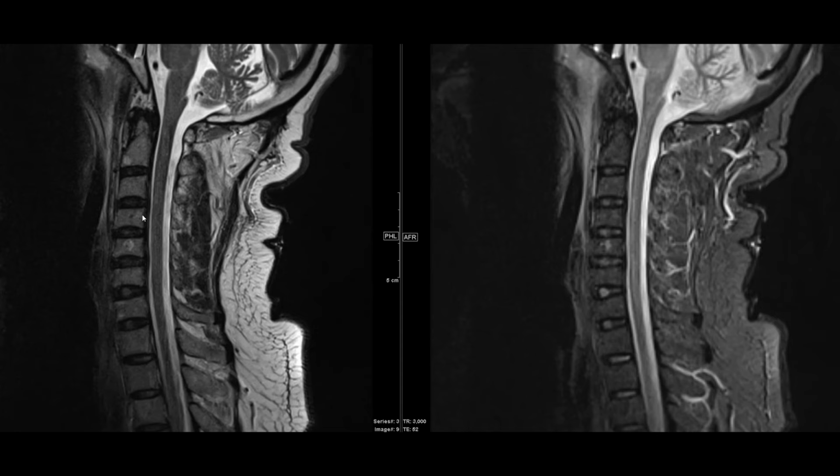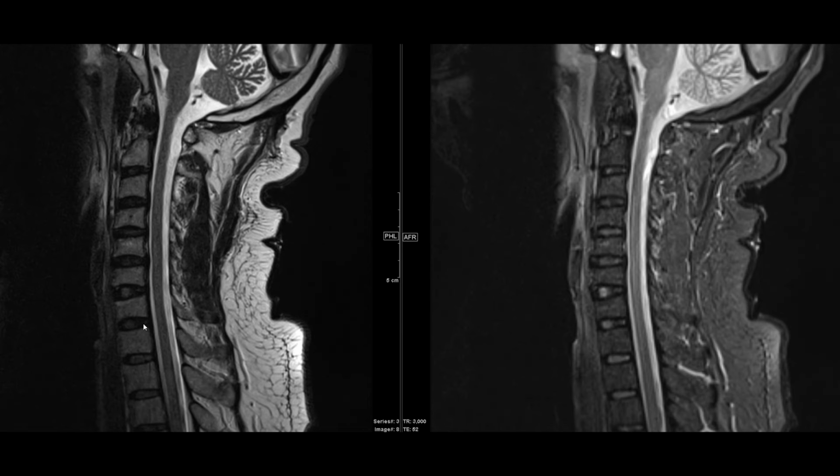So here I've pulled up the sagittal T2 on the left and the sagittal STIR on the right. We're going to take a look at the discs here. So the discs are these intermediate to dark structures in between the vertebral bodies. What you'll see is the central portion of the disc here has greater water signal. That's the nucleus pulposus of the disc, whereas the outer part of the disc, or the annulus, is a little bit darker because it has less water content. That central portion of the disc should be roughly equal to or brighter than the marrow itself.